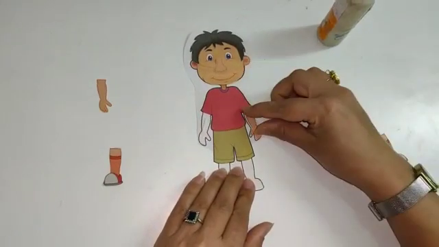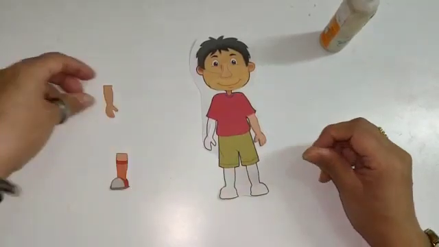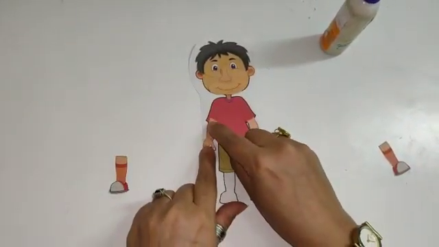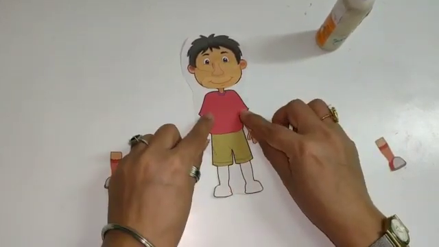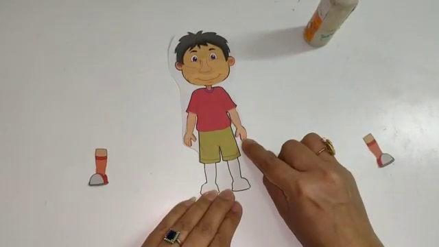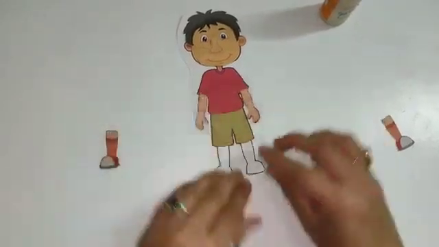We can write with our hands. We can draw with our hands. We can pick up food. We can pick up toys. We can clap with our hands. Hands, arm, hands, fingers. We can write our work with our hands.